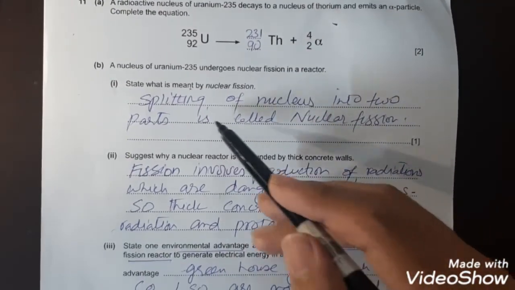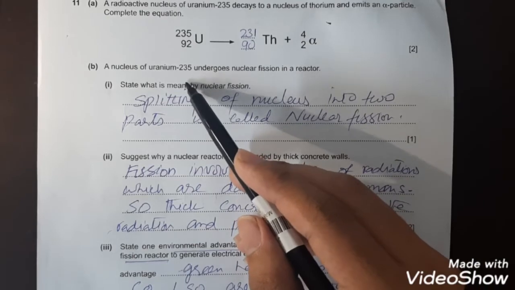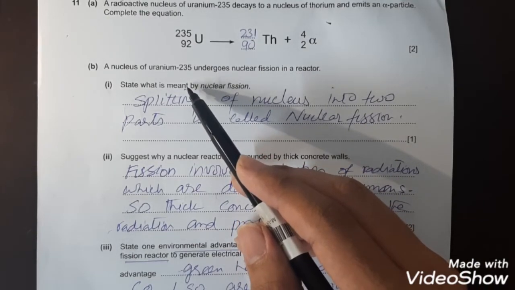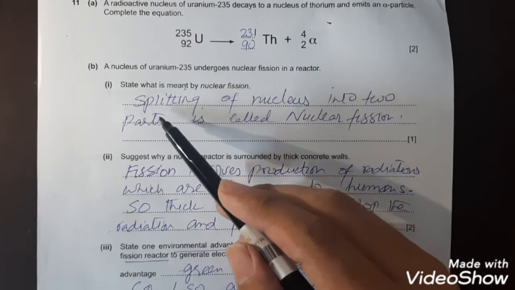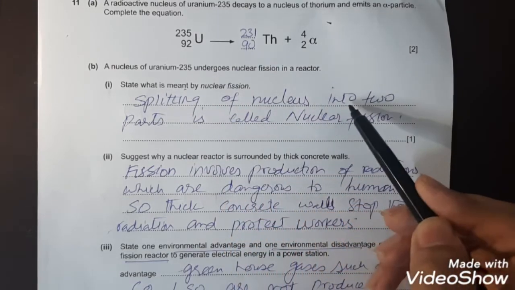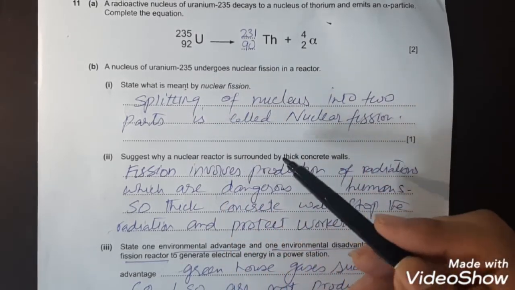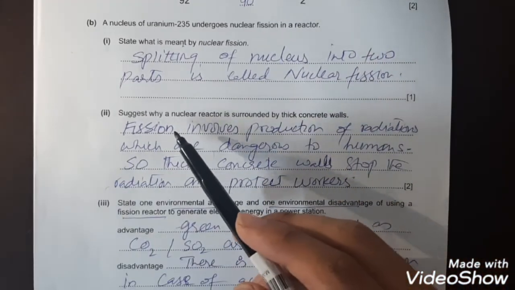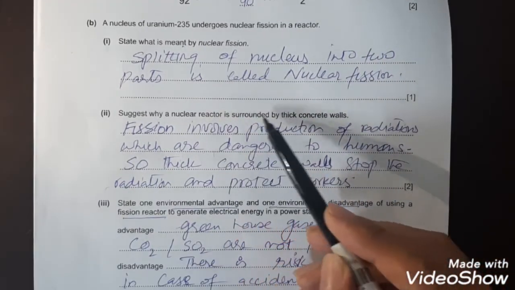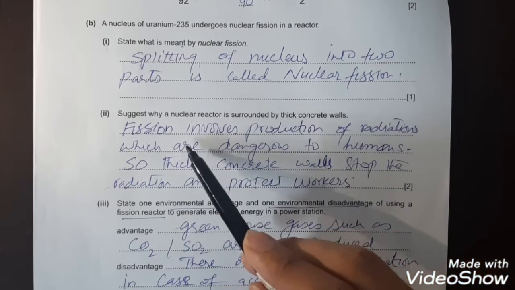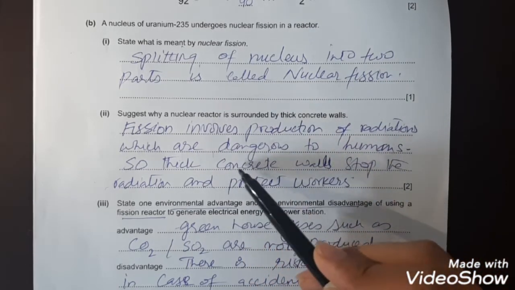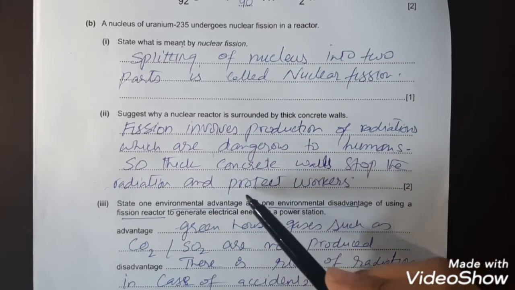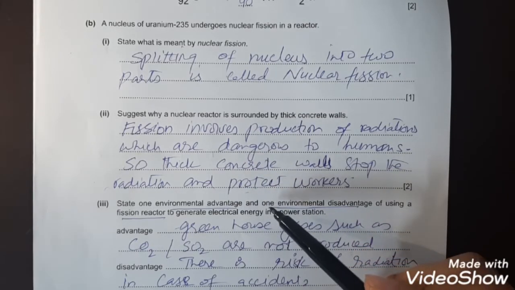Then part B states, a nucleus of uranium-235 undergoes nuclear fission in a reactor. What is meant by nuclear fission? Splitting of a nucleus into two parts is called nuclear fission. Part 2 states, explain why a nuclear reactor is surrounded by a thick concrete wall. Fission involves production of radiations which are dangerous to humans, so thick concrete walls stop the radiation and protect workers.